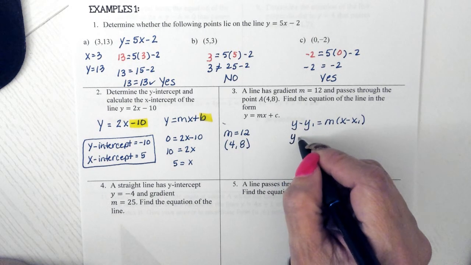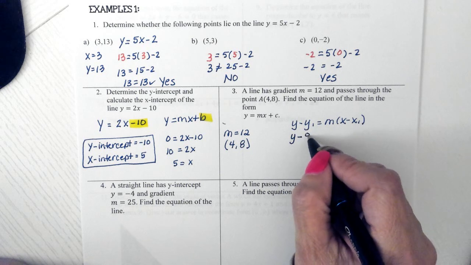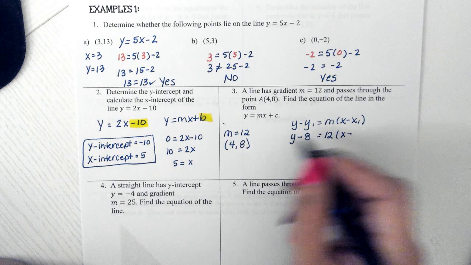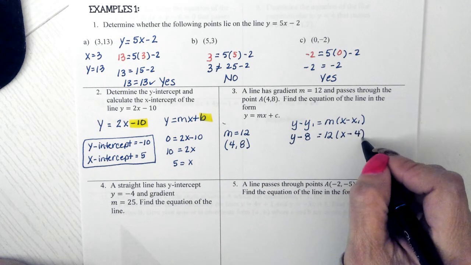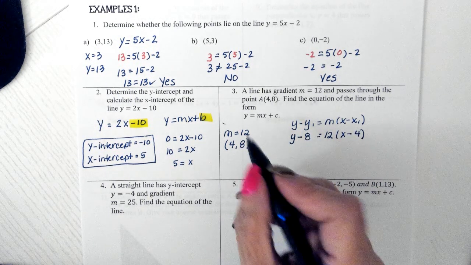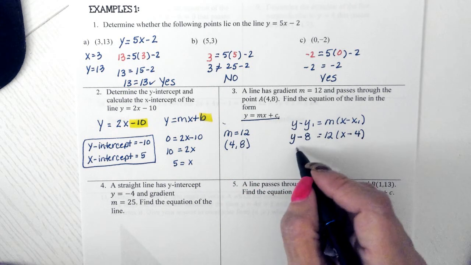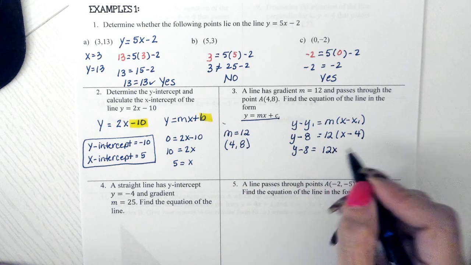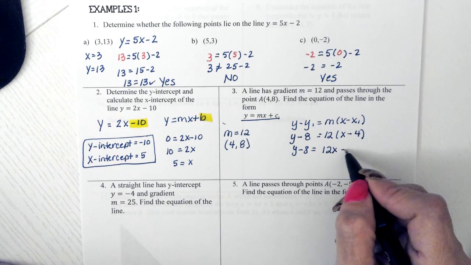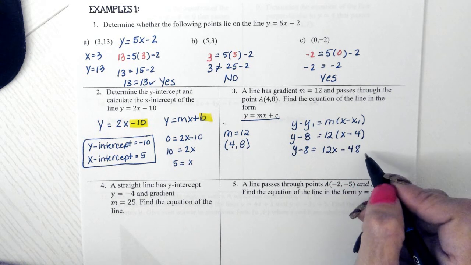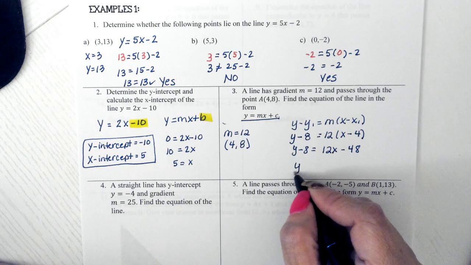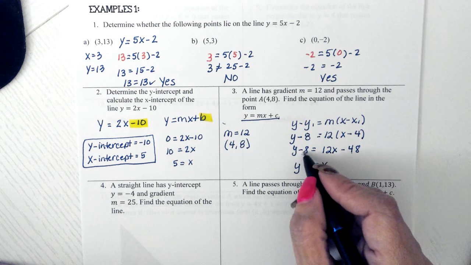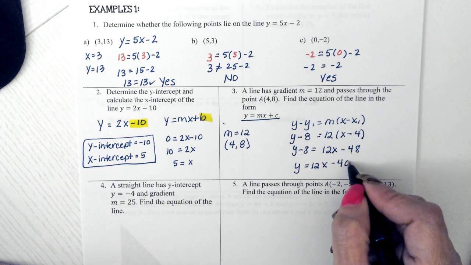So I'm going to do y minus y1, y stays with y, equals the slope times x minus x1, which is 4. I need to simplify this to get it into this form. So y minus 8 equals 12x, hippity-hoppity, 12 times negative 4 is negative 48. Add 8 to both sides, so y equals 12x, negative 48 plus this 8 would be negative 40.